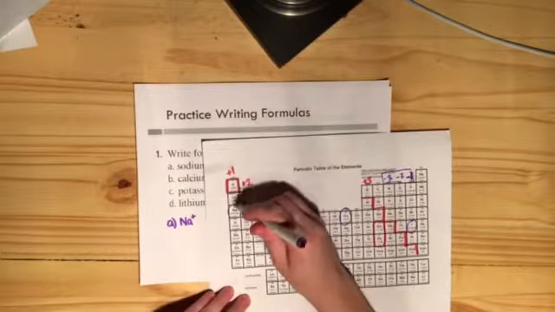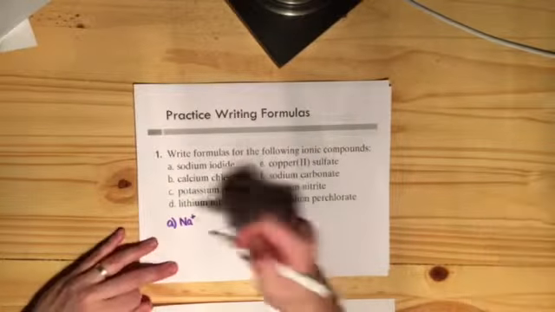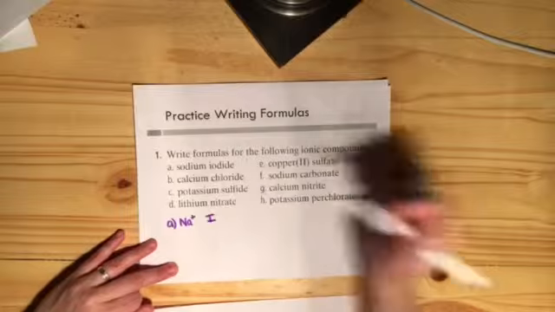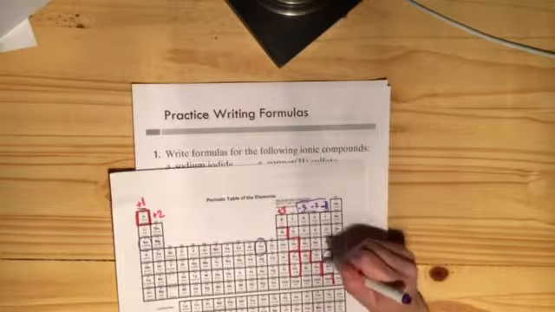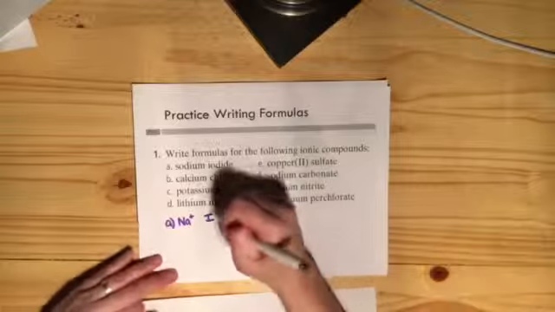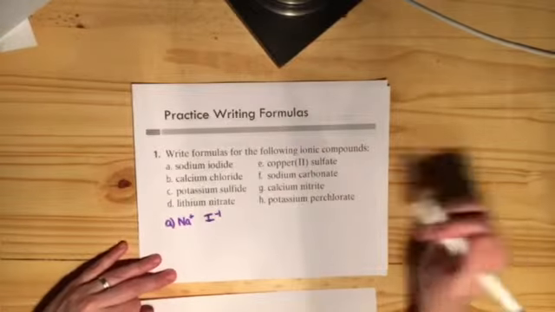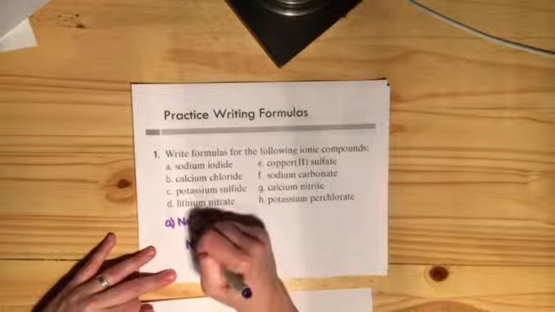Sodium is right here, +1. And then we've got iodide, which is in group 7. It's a -1. And so when you put this together, you get NaI.